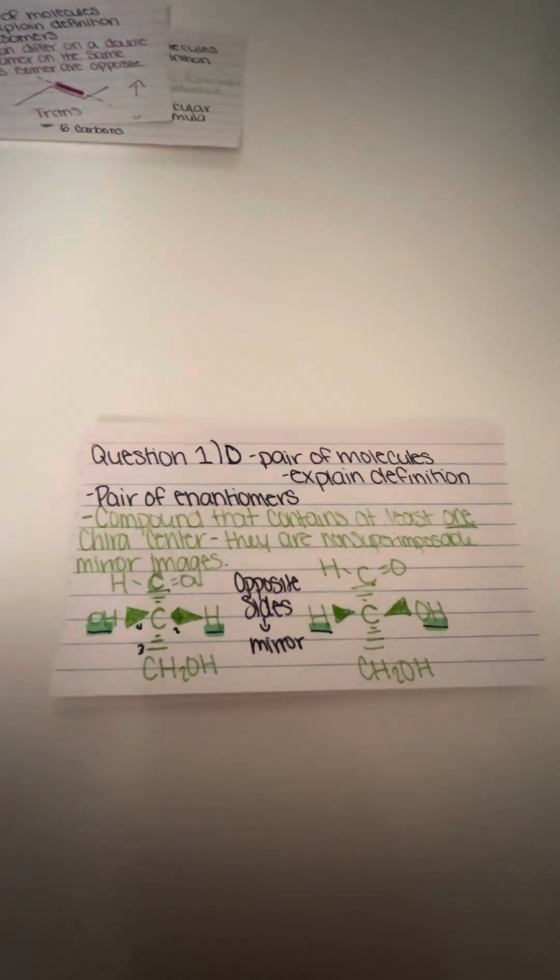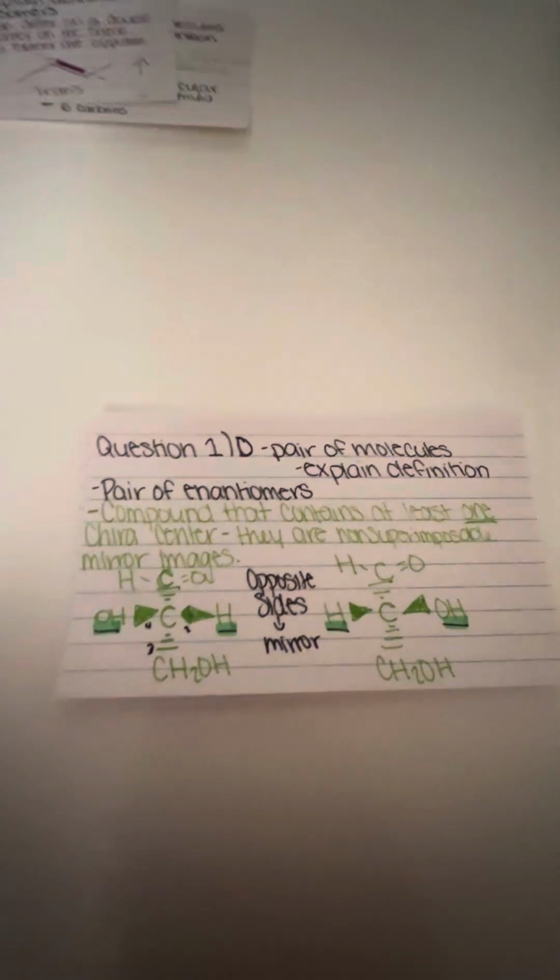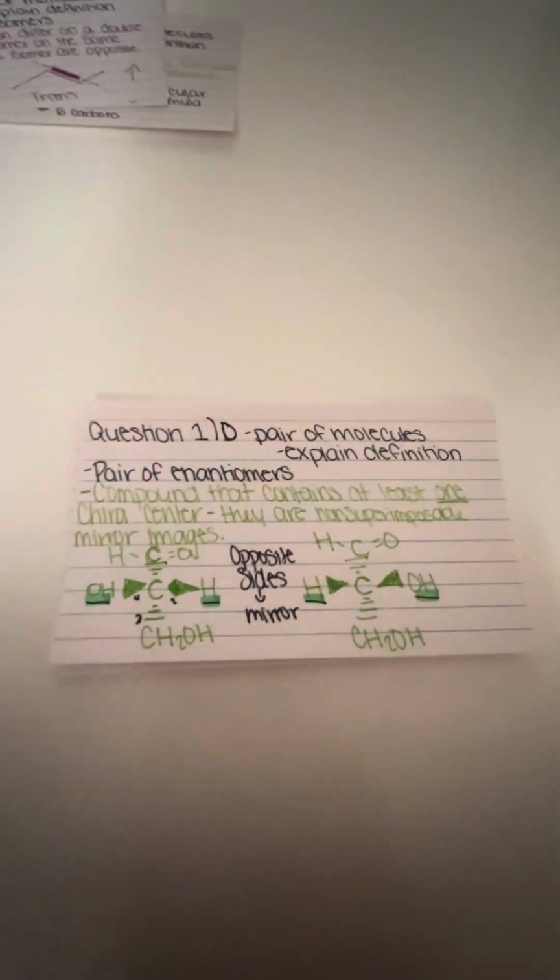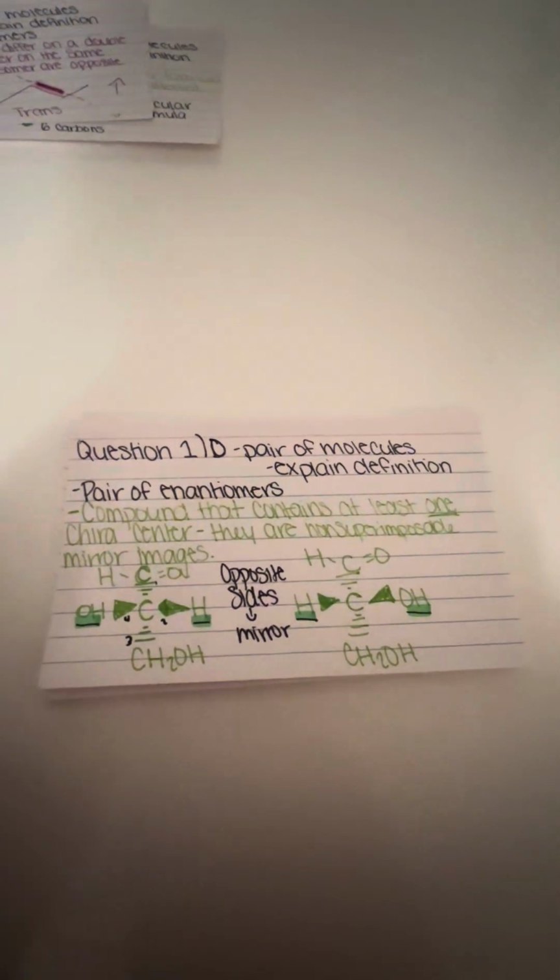Question 1D was to draw the pair of molecules and explain the definition. This was for a pair of enantiomers, kind of hard to say. The definition is that this compound contains at least one chiral center, and they are non-superimposable mirror images.